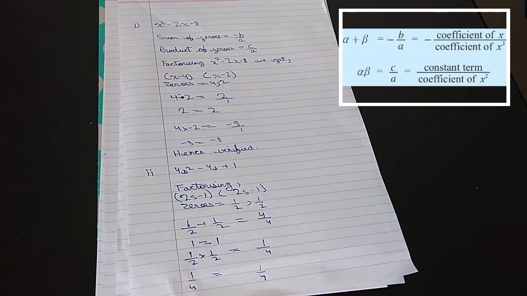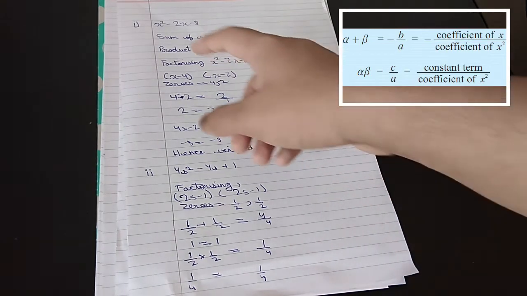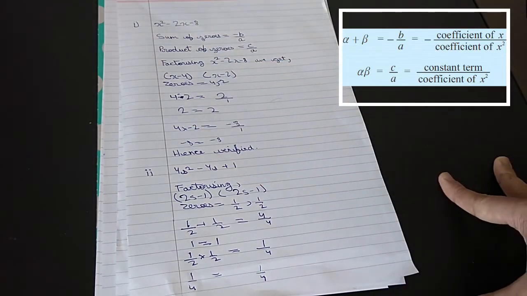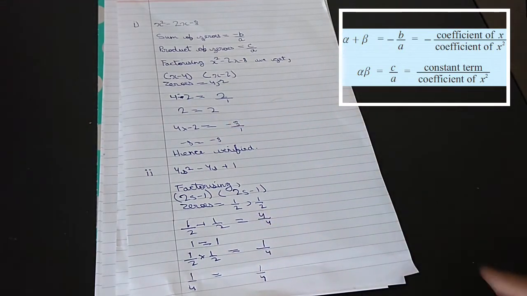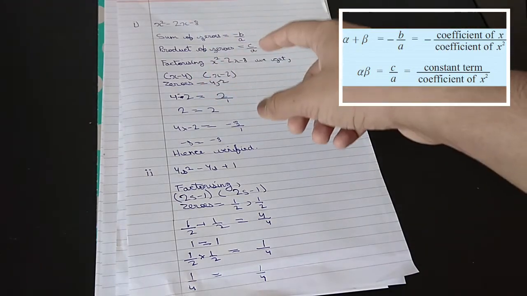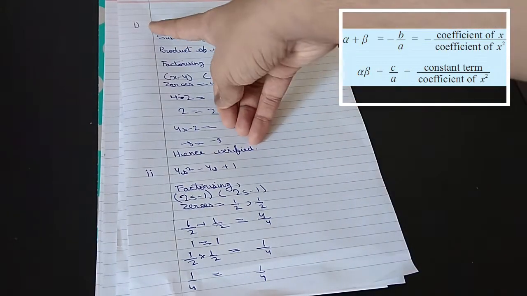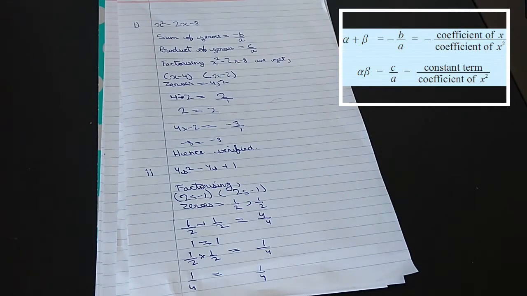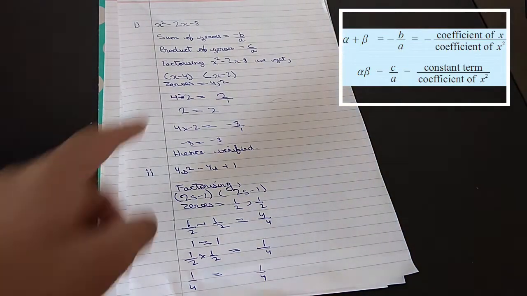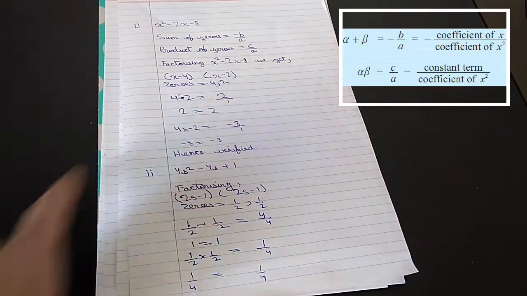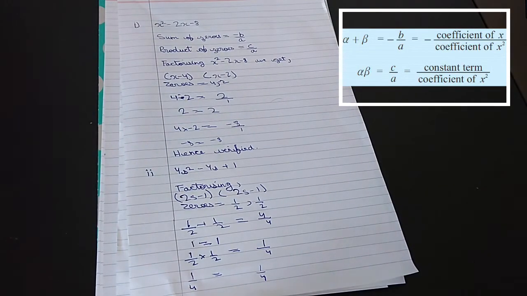First, we need to factorize it. And once we factorize x square minus 2x minus 8, we get the zeros as 4 and minus 2. So now let's verify the relationship. Here minus b by a is minus minus 2, so that's 2 by 1. And the sum of zeros is 4 minus 2. So 2 equals 2.